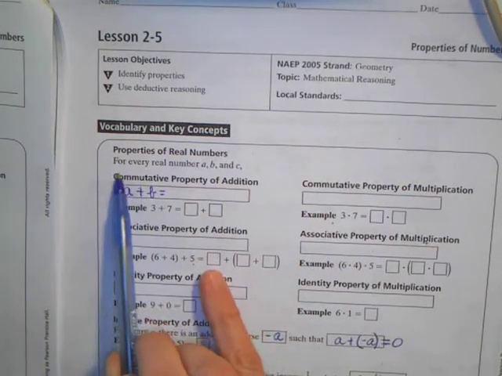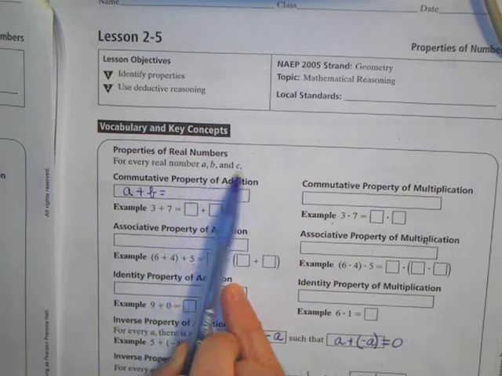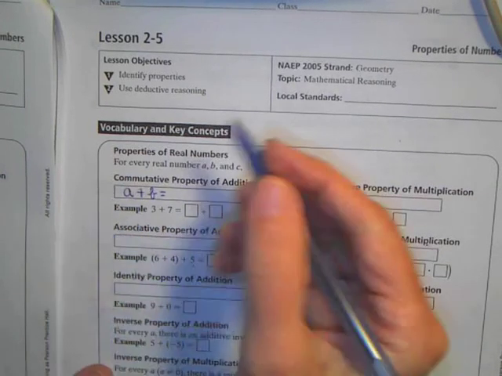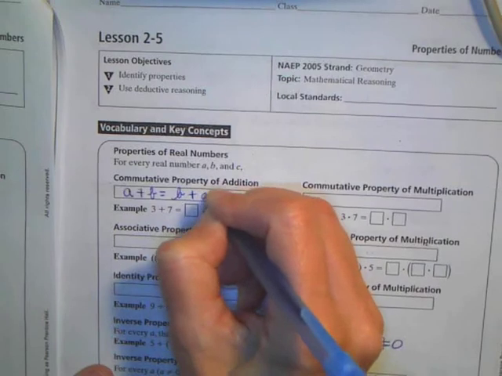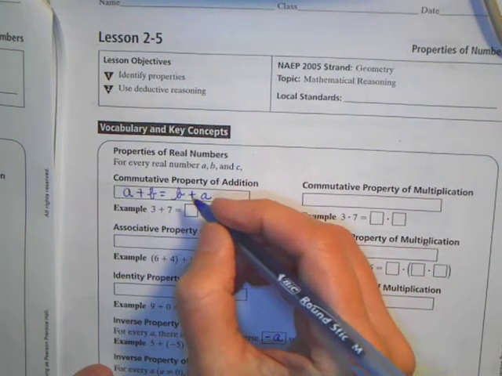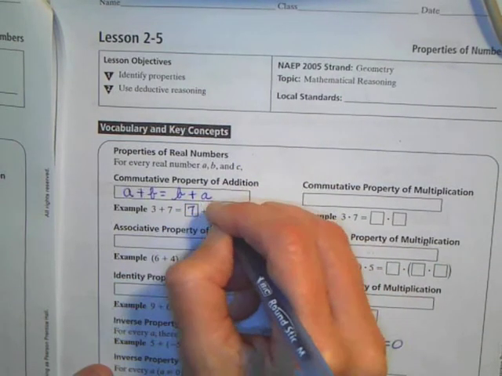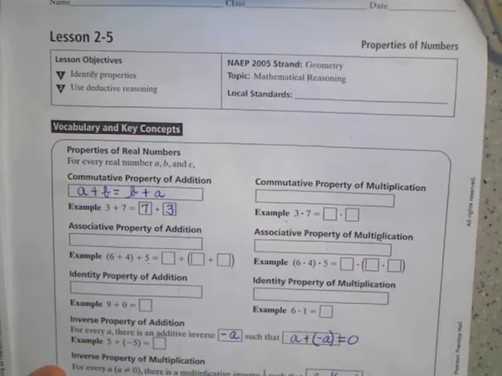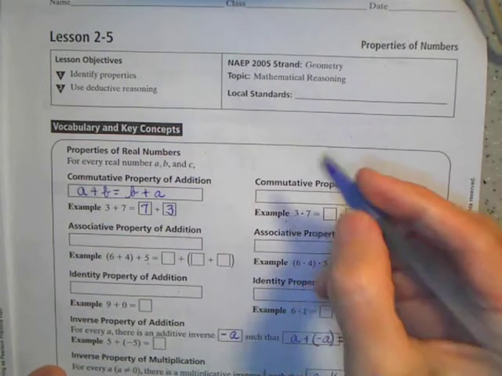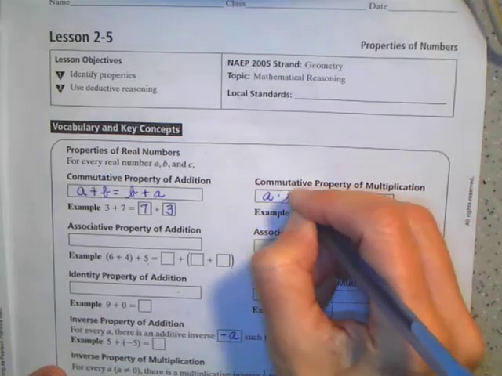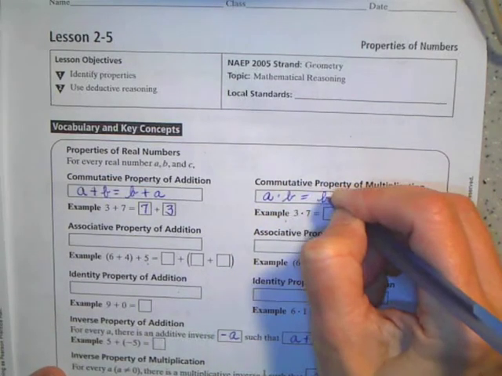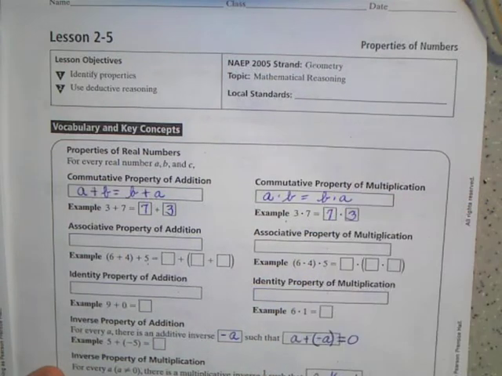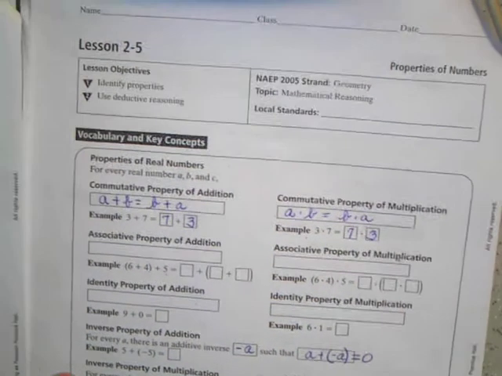Okay, for properties of real numbers. For every real number a, b, and c, the commutative property of addition tells us that a plus b equals b plus a, or 3 plus 7 equals 7 plus 3. A close cousin is the commutative property of multiplication, which tells us a times b is equal to b times a, or 3 times 7 is equal to 7 times 3 if I look at it with a numerical example.